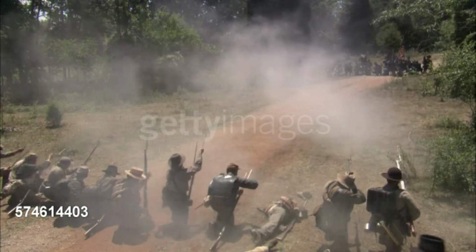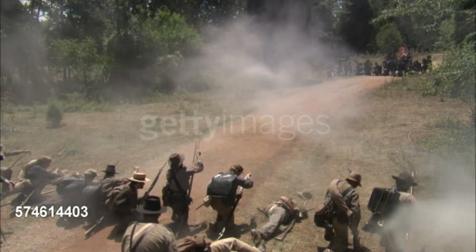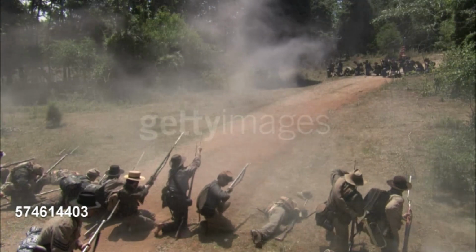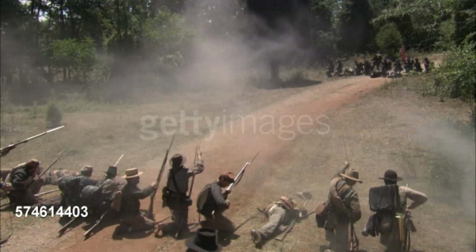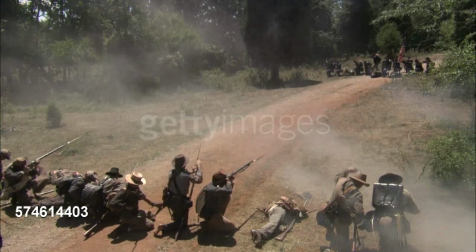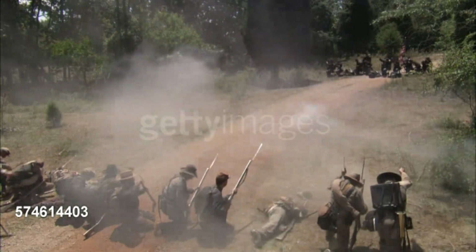The surrender of General Robert E. Lee. This was the event that marked the end of the Civil War. On April 9, 1865, Confederate General Robert E. Lee surrendered to Union General Ulysses S. Grant at Appomattox Court House in Virginia.